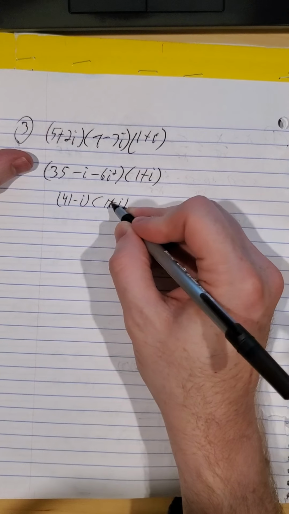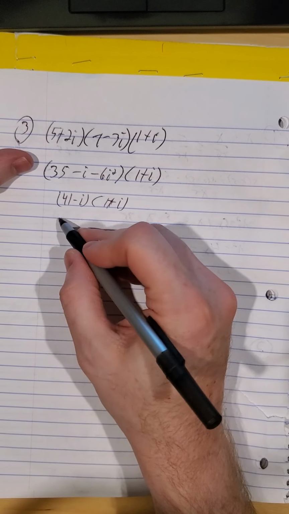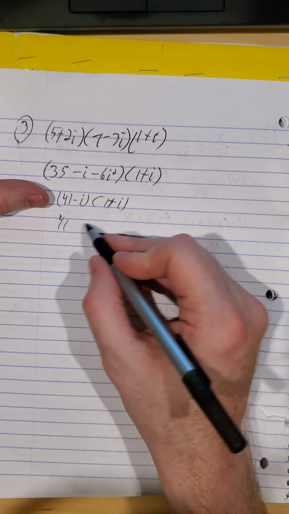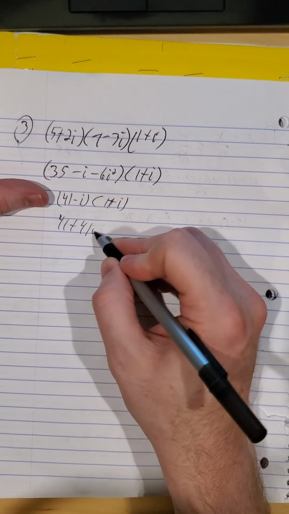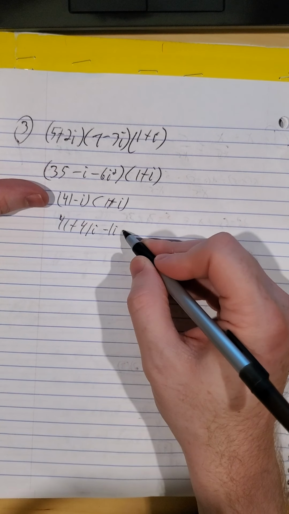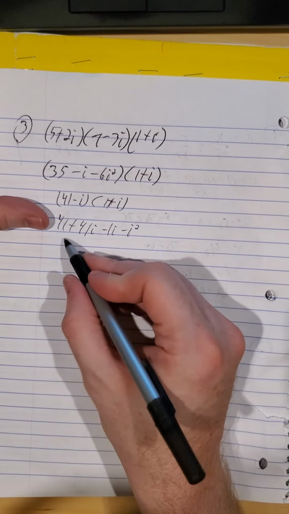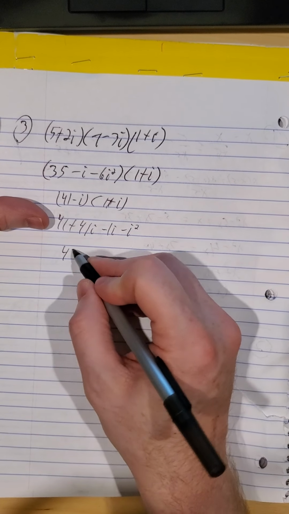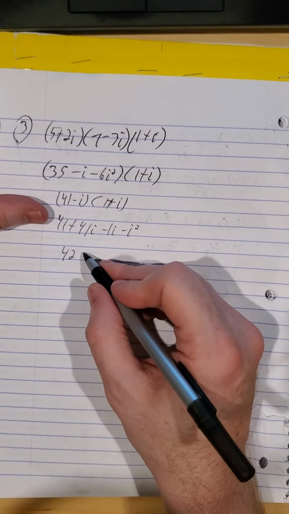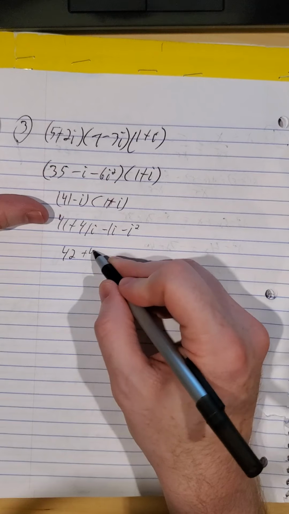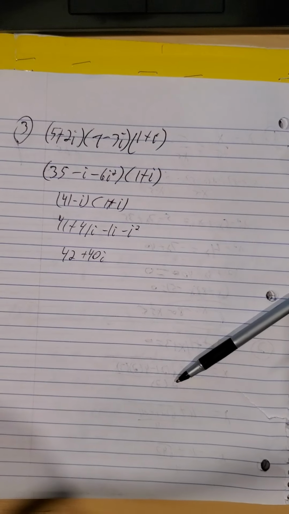So now we have a plus bi times a plus bi again. So 41 plus 41i minus 1i minus i squared. So 41 minus i squared is worth 42, and 41i minus 1i is a plus 40i.